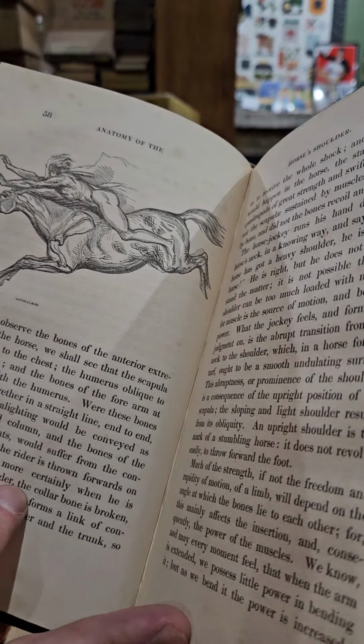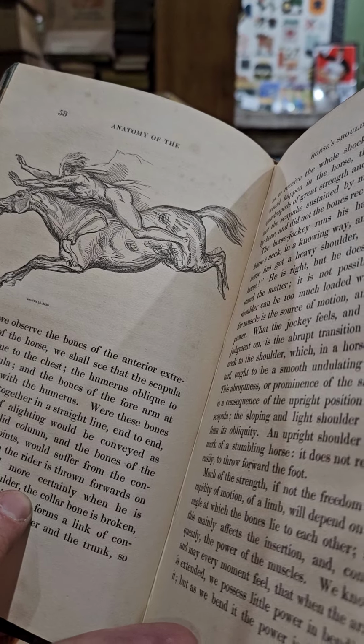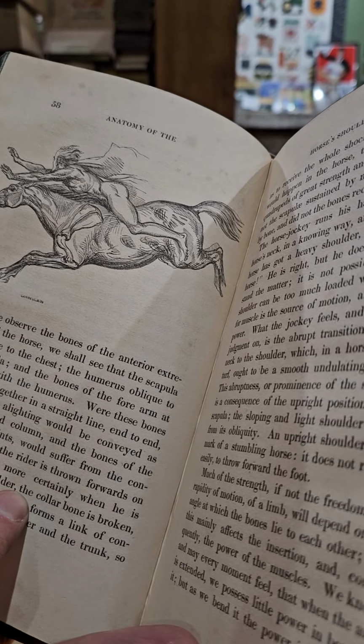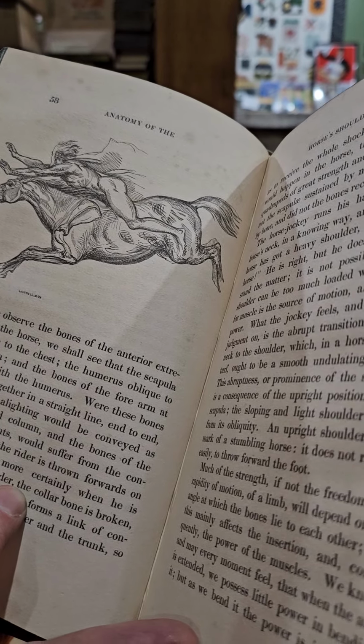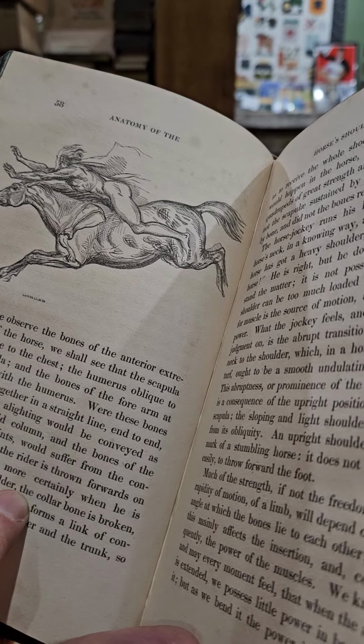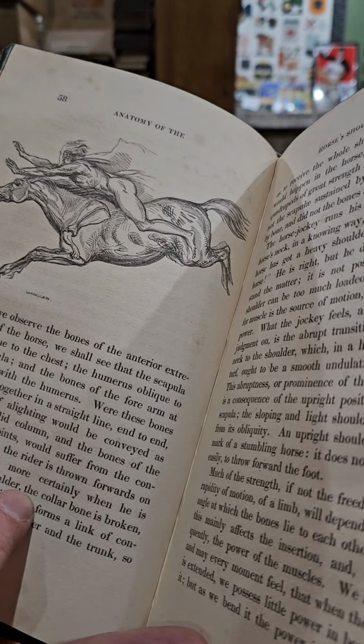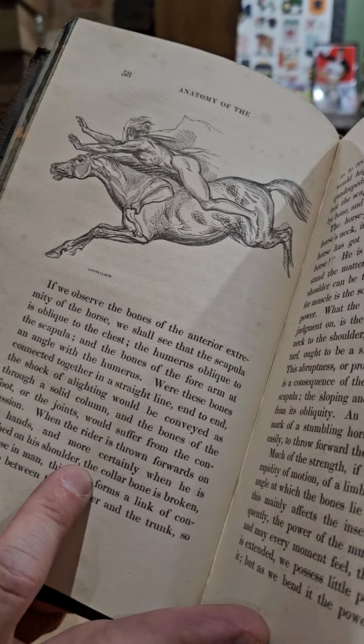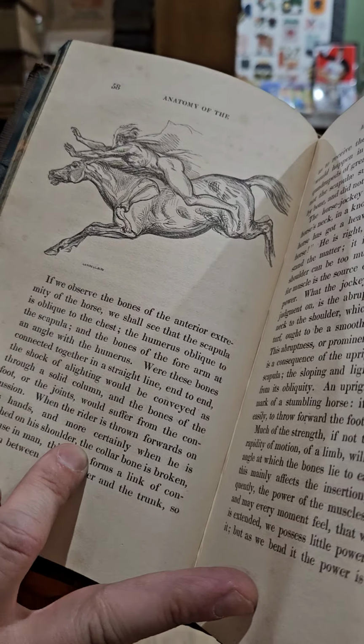If we observe the bones of the anterior extremity of the horse, we shall see that the scapula is oblique to the chest, the humerus oblique to the scapula, and the bones of the forearm are at an angle with the humerus.